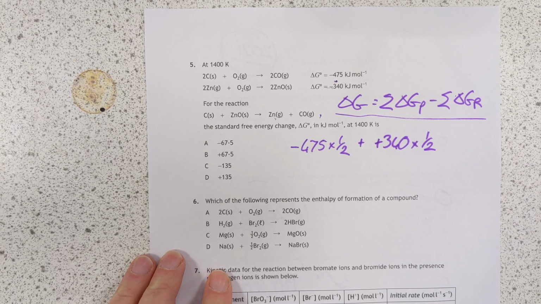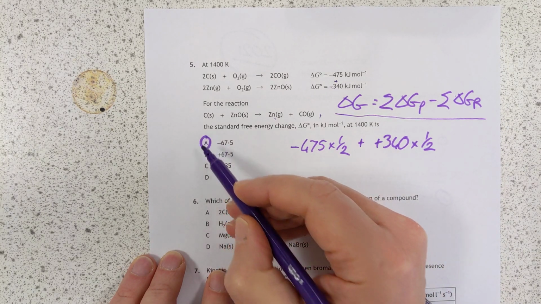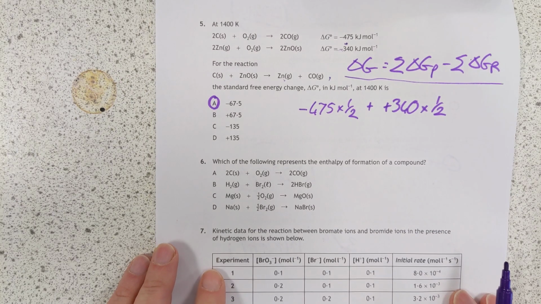This will be interesting to see if I'm wrong. So we need 475 times a half, and we need to add to that 340. We're getting negative 67.5, which is an answer, so that's a good start. Let's see if I'm wrong at the end.